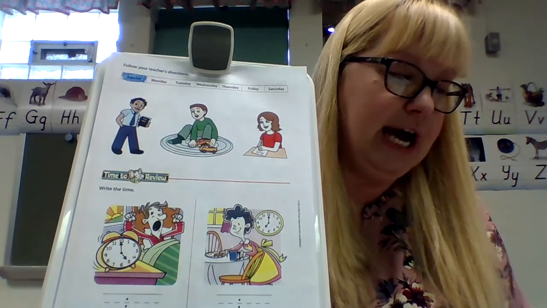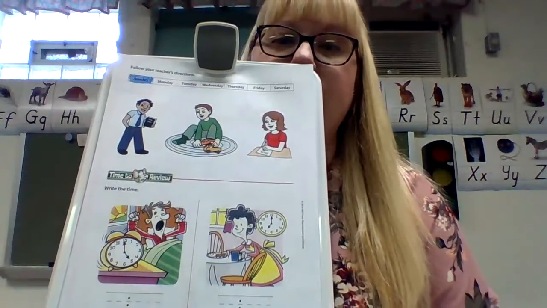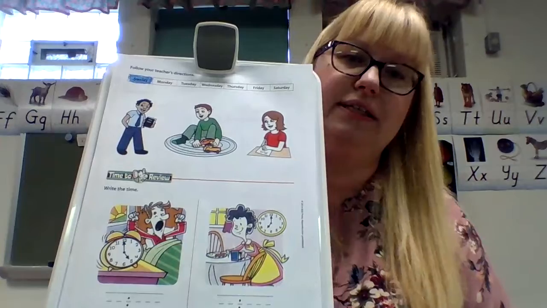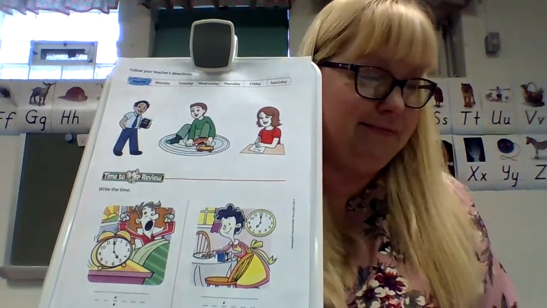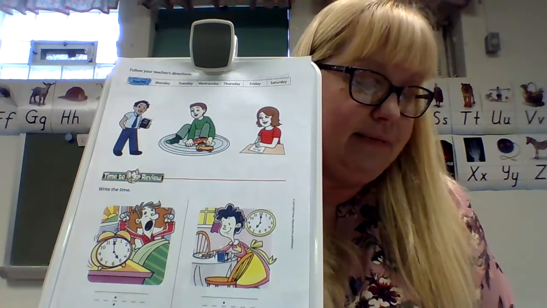It says, which child is doing schoolwork? So look at these three kids again. Who looks like they're doing schoolwork? Should be picking this girl. She looks like she's working on a paper at a desk, huh? Oh, it says math on there. She's doing her math. So it's the girl sitting at the desk with a paper and pencil.